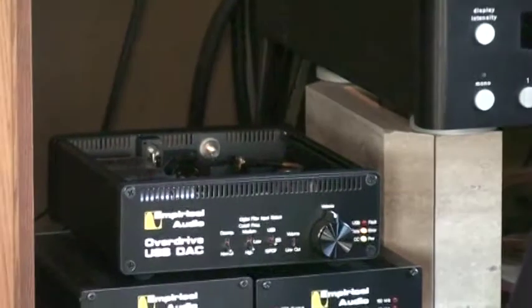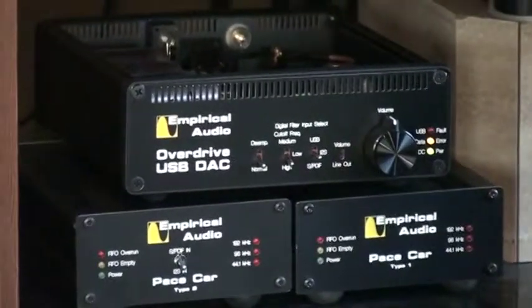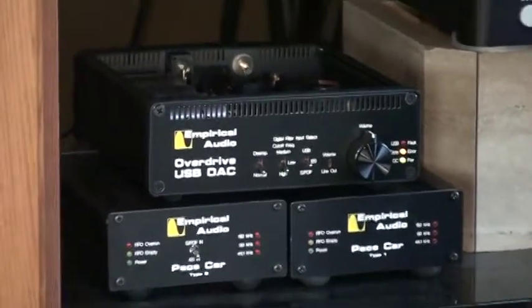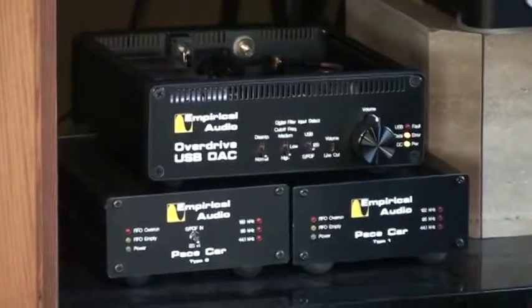It's a reclocking device that can be added straight from a computer or using one of the many Wi-Fi devices, from transporter to Pacecar to squeeze box to duet, and it reduces the jitter from all of these and presents interfaces that can be used with standard off-the-shelf DACs or our custom I2S interface.